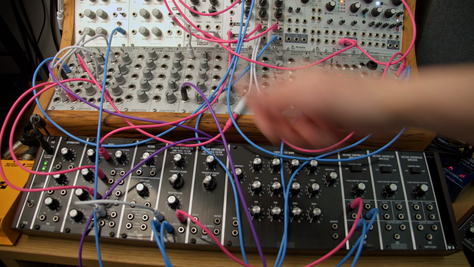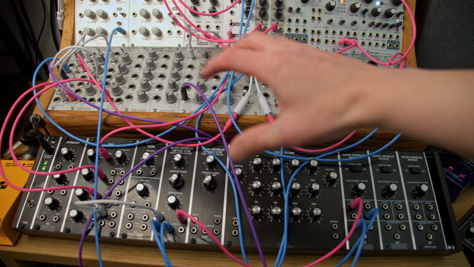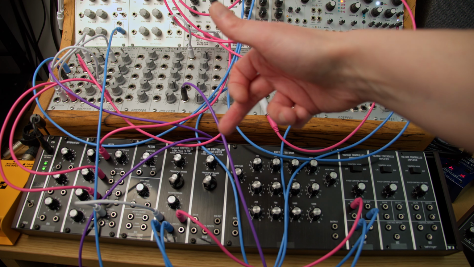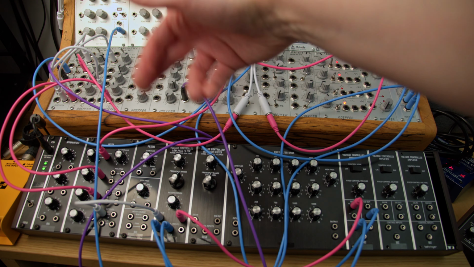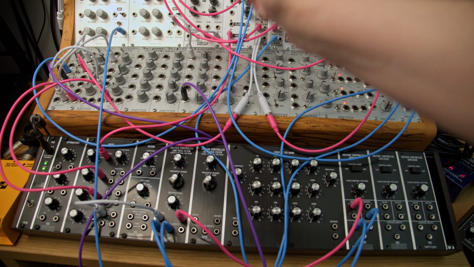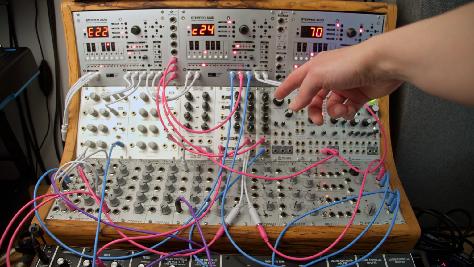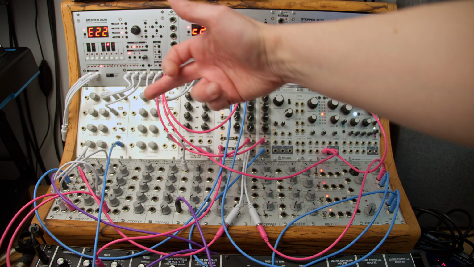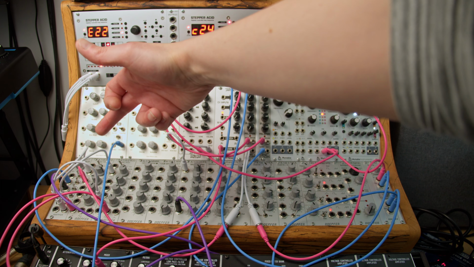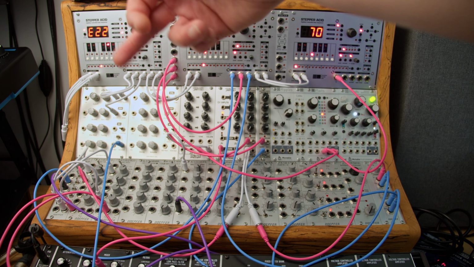For the bass patch, I start off with two Doepfer oscillators. They run through to these Moog style, shall we say, modules here. So I've got the mixer, the VCA, and of course the low pass filter. I use two ADSR envelopes to control the various VCAs in the patch. One of those also splits off and runs into the frequency modulation input of oscillator 1 over there, and that gives it that real bite at the beginning of each note.